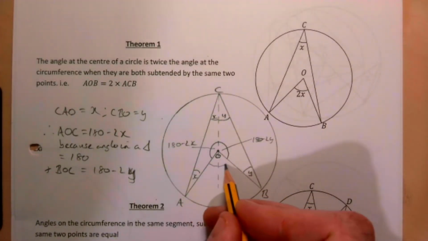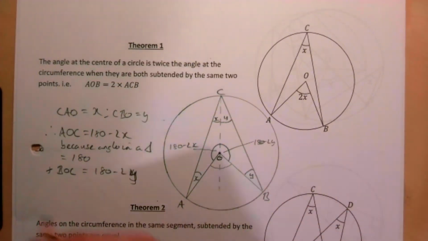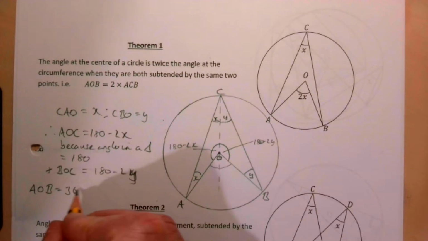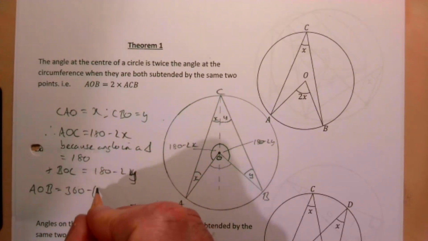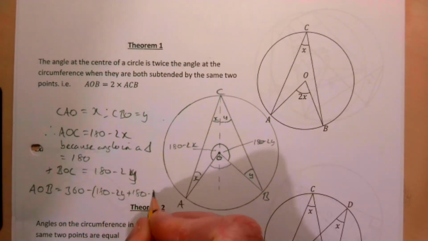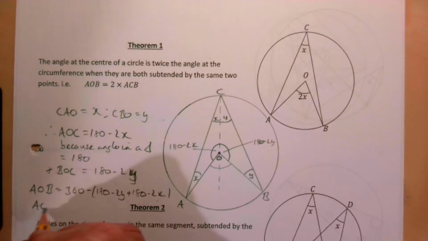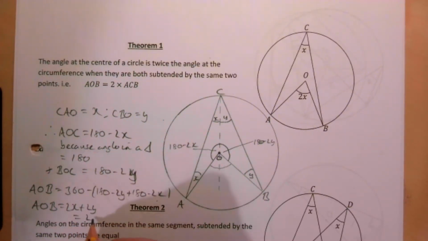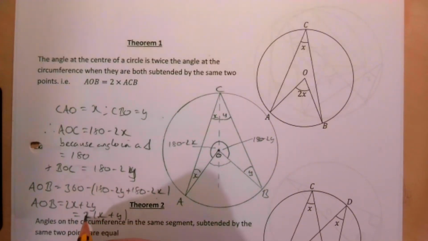That means this angle here, which is the angle AOB, is then going to be 360 take away 180 take away 2y plus 180 take away 2x. If you tidy all this up, you of course then get AOB equals 2x plus 2y, which equals 2 times (x plus y). We've just about fitted in there, because I had to draw this other one in here. But that's our proof, because that is twice your angle here, which is x plus y.